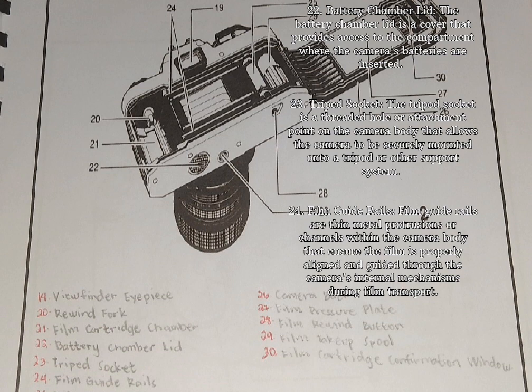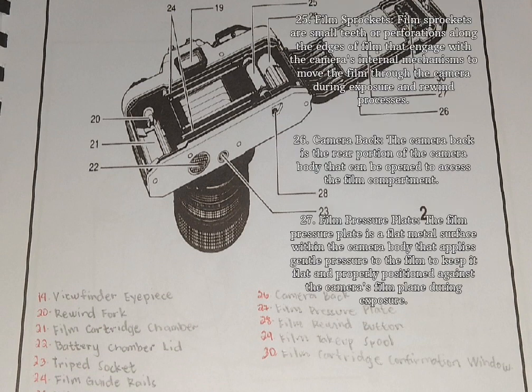Number 24 is the film guide rails. The film guide rails are thin metal protrusions or channels within the camera body that ensure the film is properly aligned and guided through the camera's internal mechanism during film transport. Number 25 is the film sprockets.